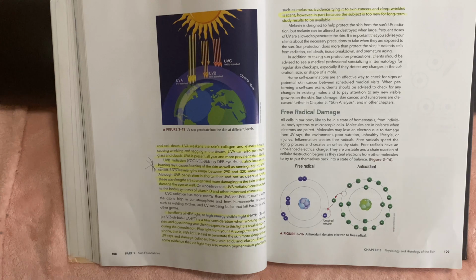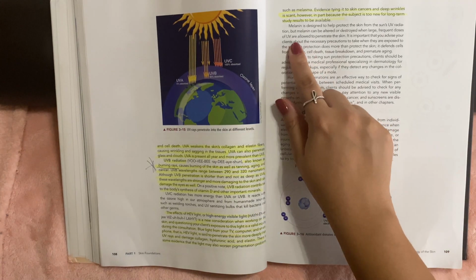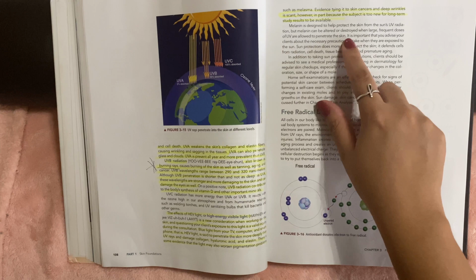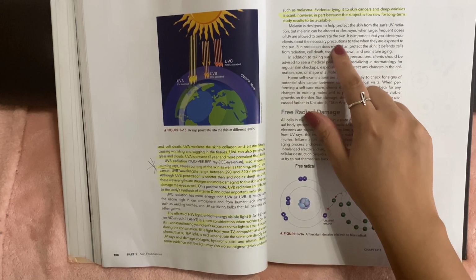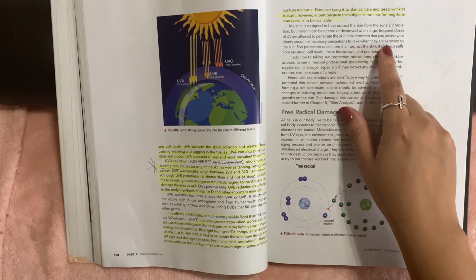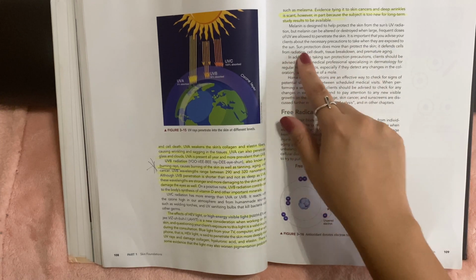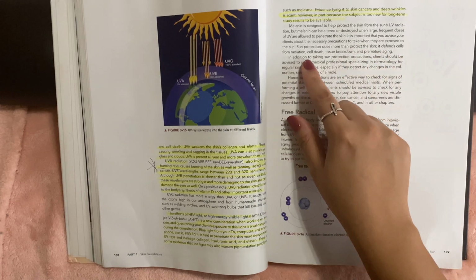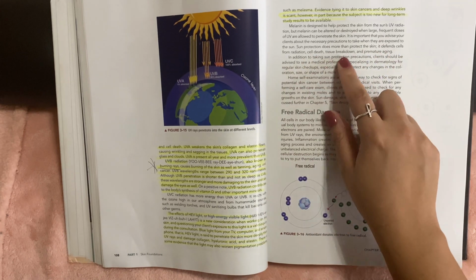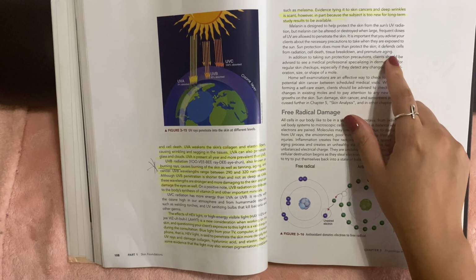Melanin is designed to help protect the skin from the sun's UV radiation, but melanin can be altered or destroyed when large, frequent doses of UV are allowed to penetrate the skin. It is important that you advise your clients about the necessary precautions to take when they are exposed to the sun. Sun protection does more than protect the skin. It defends cells from radiation, cell death, tissue breakdown, and of course, premature aging.